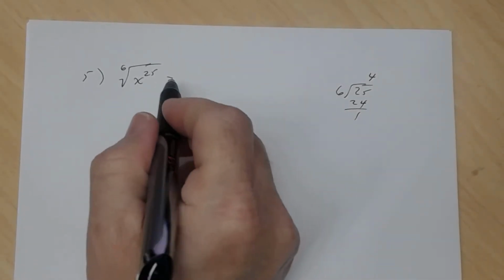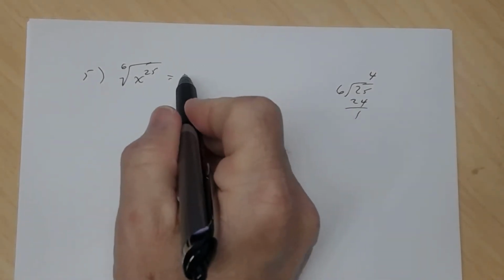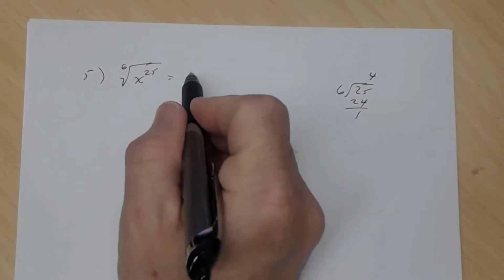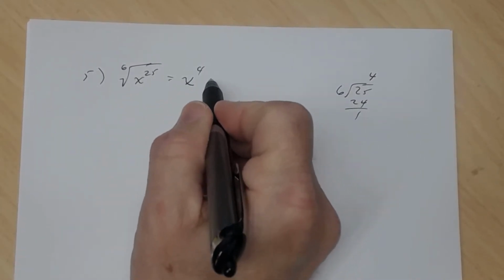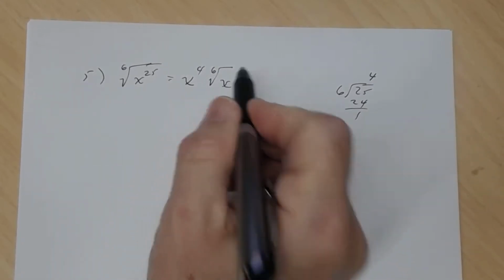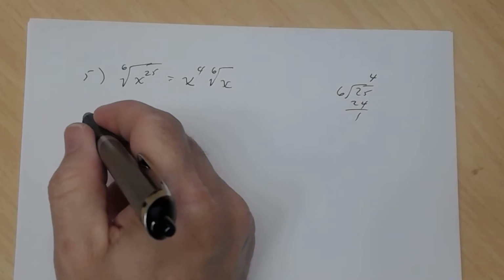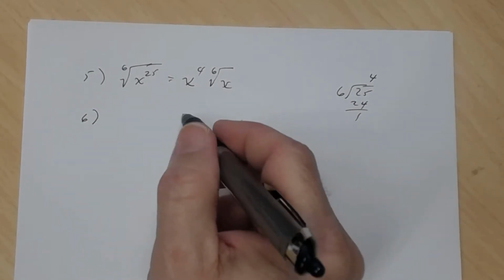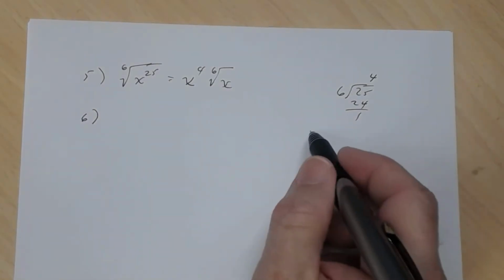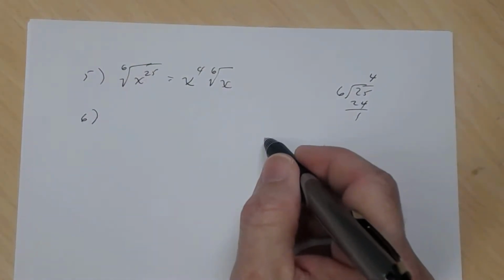So 6 goes into 25, 4 times, so x to the 4th power, times the 6th root, and you're going to say the remainder is 1, so you're going to say x to the 1st power. Now remember that's a shortcut. There's really no understanding there as to why it looks like this. The understanding is when we use our rules.